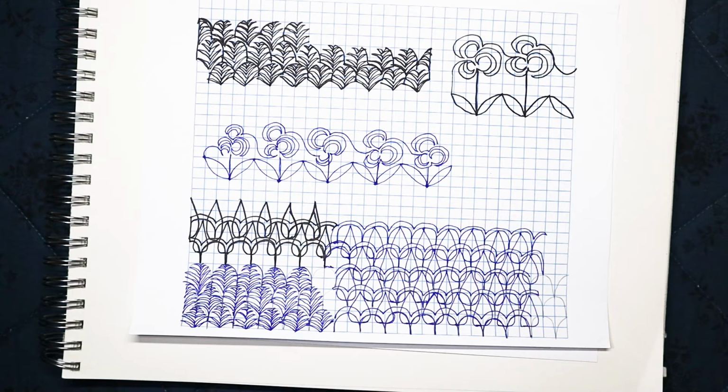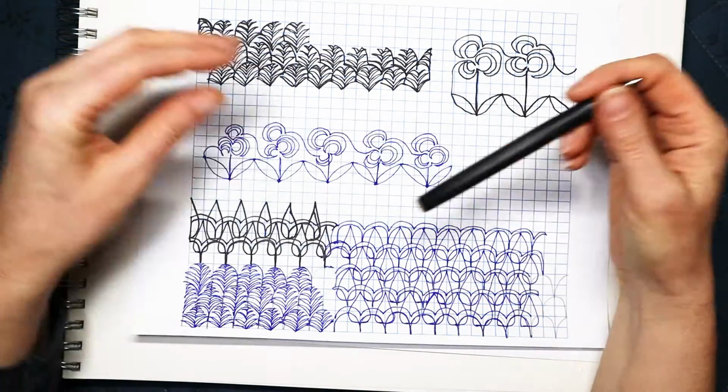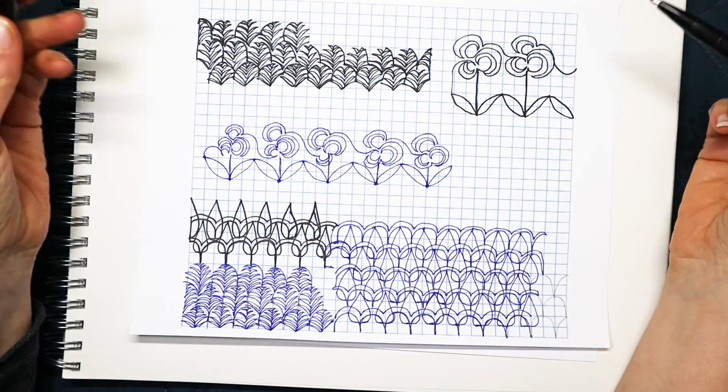Hello everyone, today is day 22 of the Doodle School Free Motion Doodle Challenge, and today's prompt is repeat. So I've got in front of me the repeat designs that I'm going to show you today.